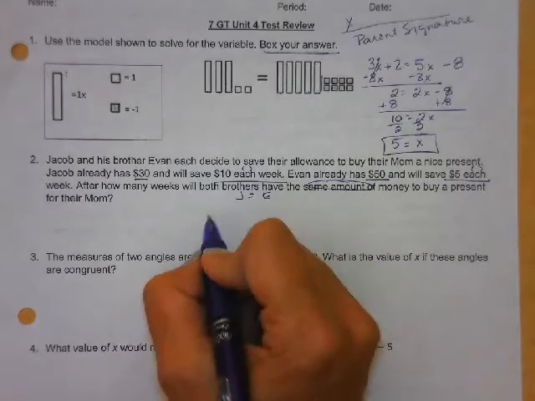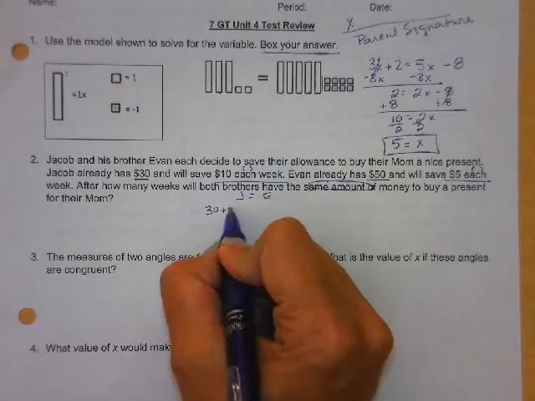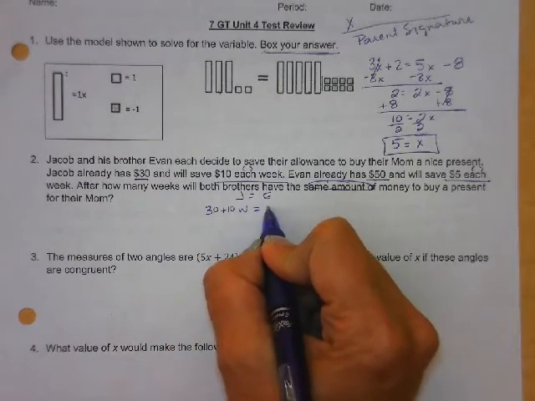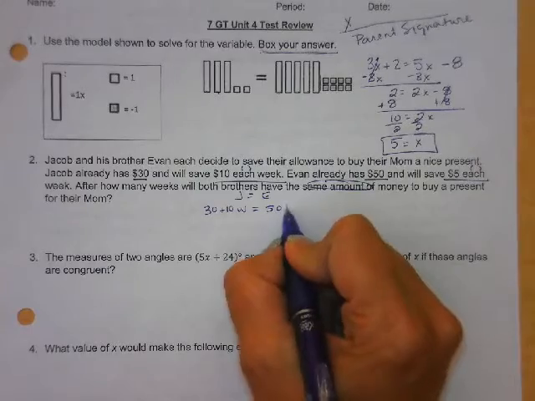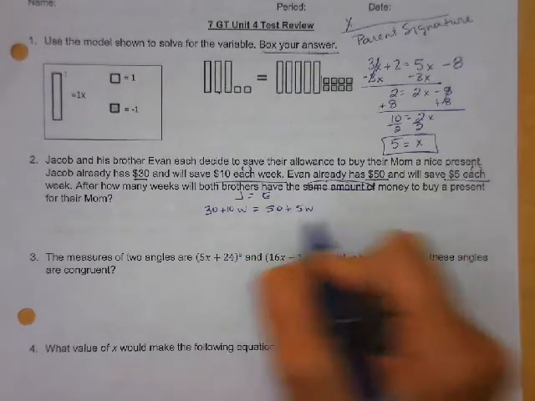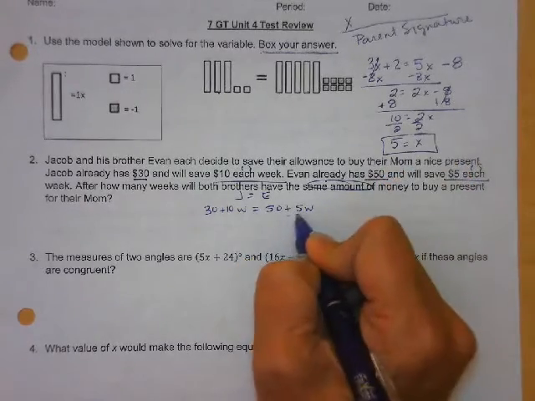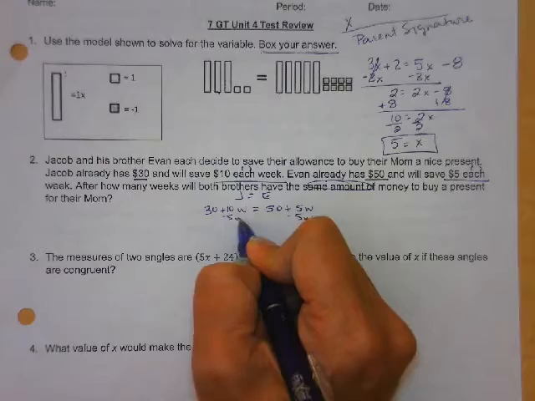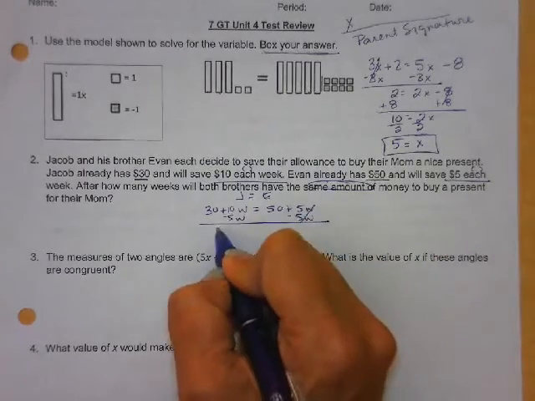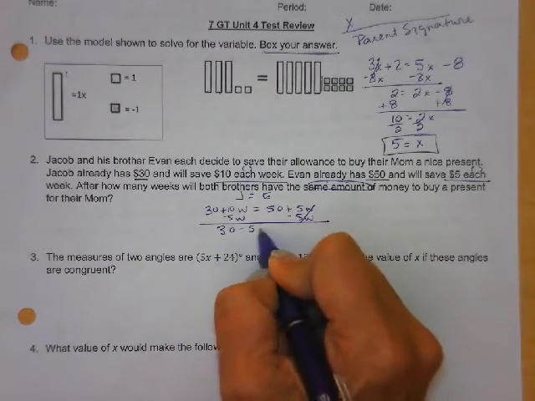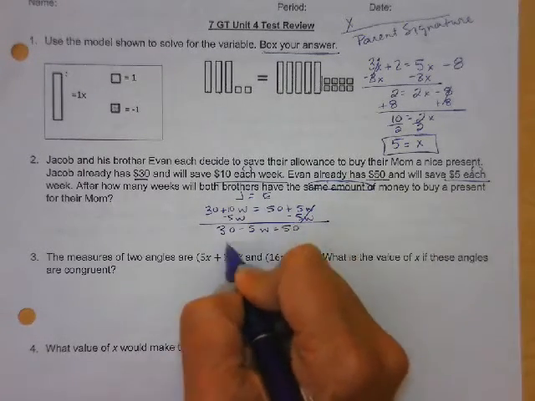So Jacob's expression will be 30 plus 10 weeks is equal to Evan's expression, 50 plus 5 weeks. And again, same steps as up here. Move the smaller variable if possible. Sometimes that's not, but if you can, go with it. So 30 plus 5w equals 50.